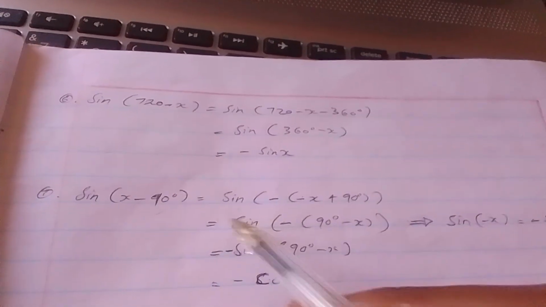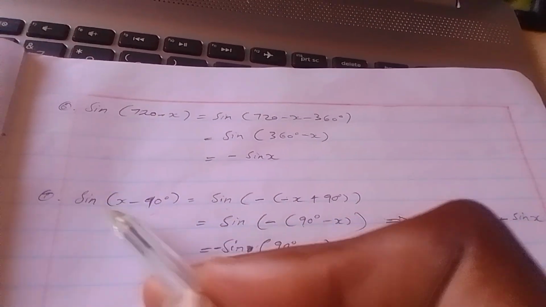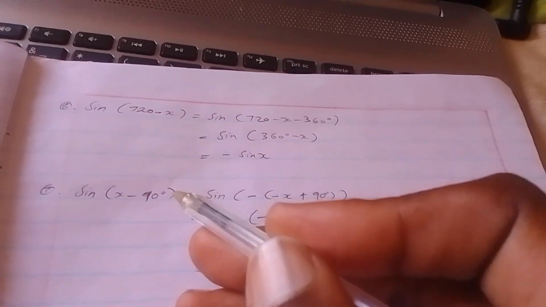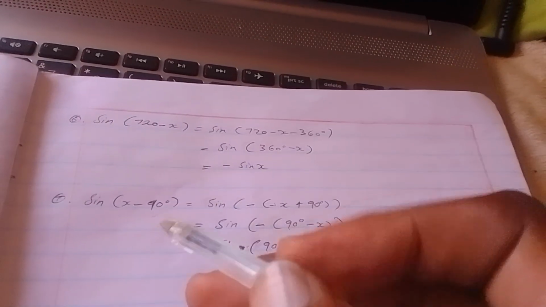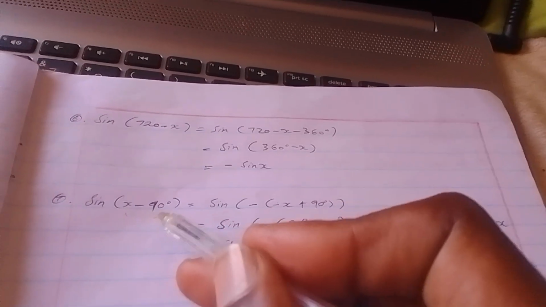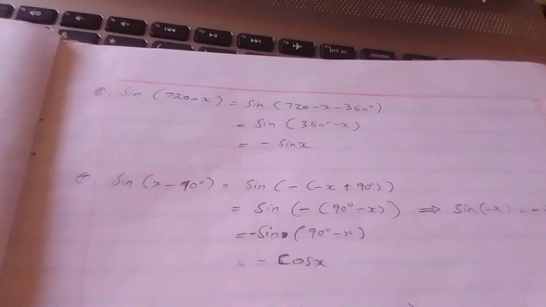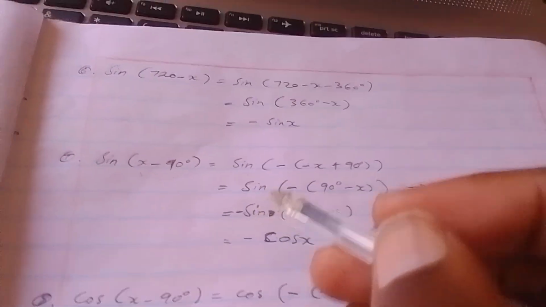Because this one, we can find it on our quadrant. They just misplaced the terms, x and 90 degrees, so we have to place them correctly. So here's how we do this.